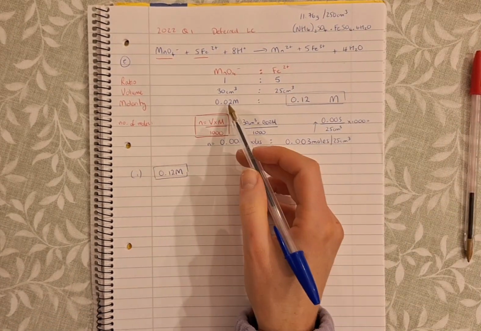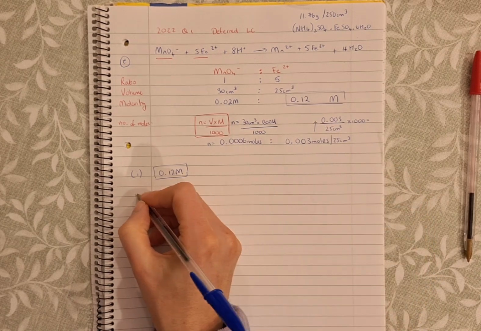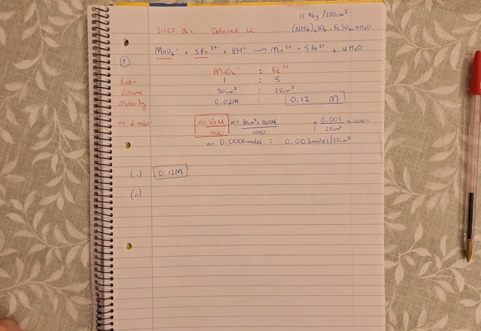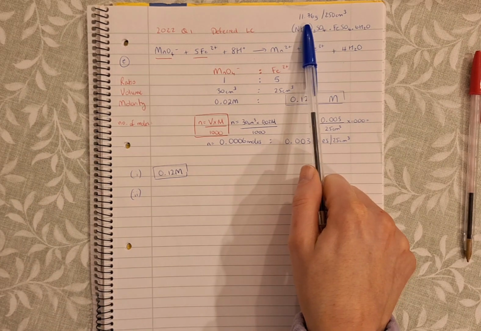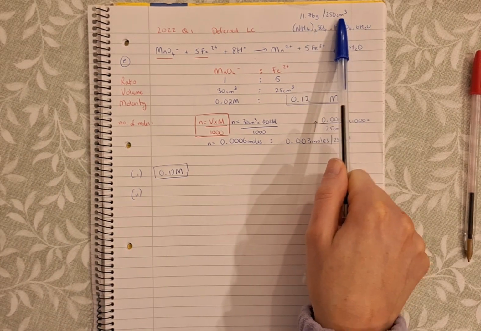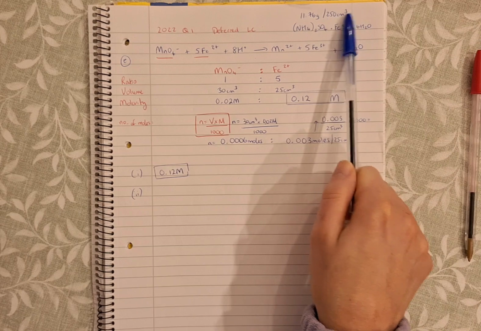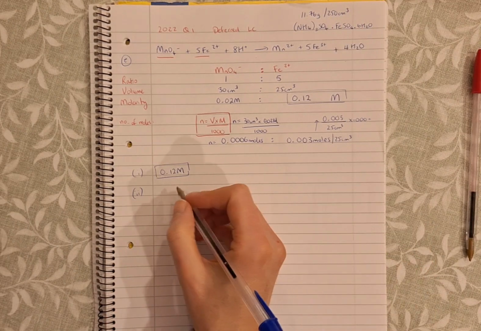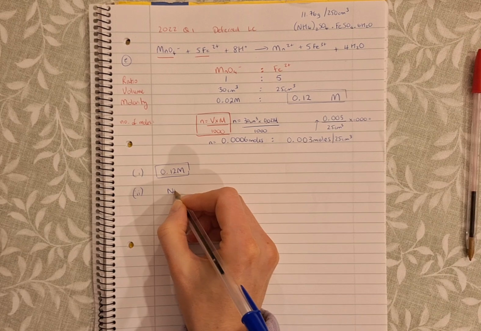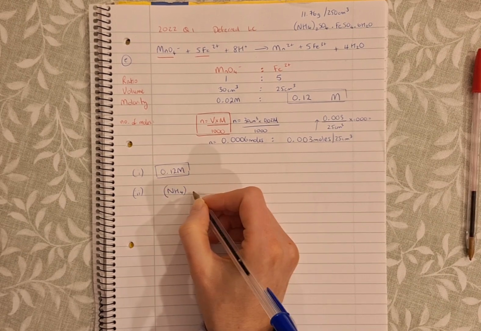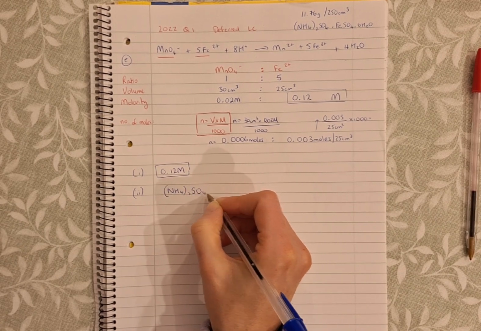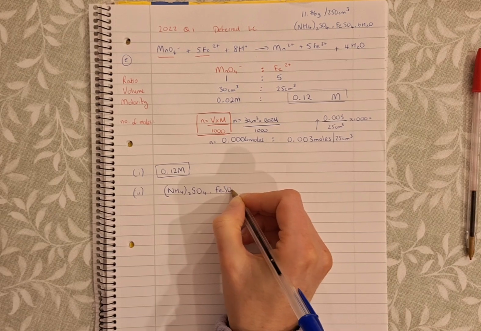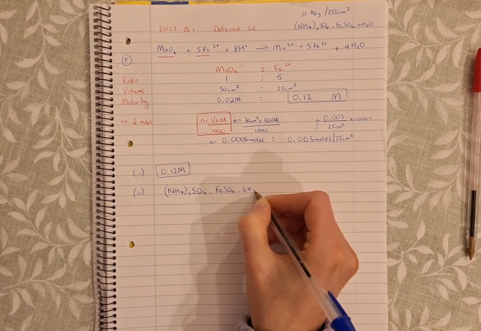Okay, so I've worked down and across using my ratio there. The second question asks you the mass of iron 2 in the 11.76 grams of crystals that was made up into 250 centimeters cubed solution at the start. So I'm just going to rewrite out the molecular formula of the crystals. It's quite complicated.